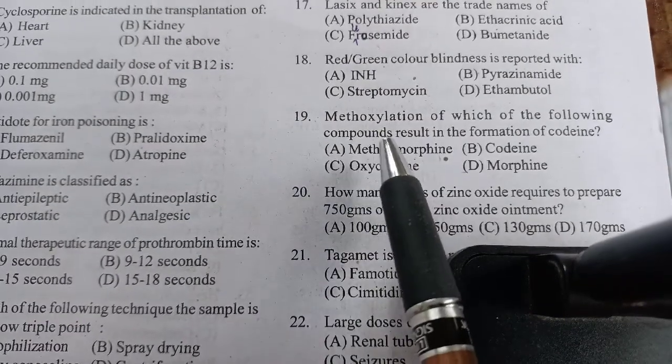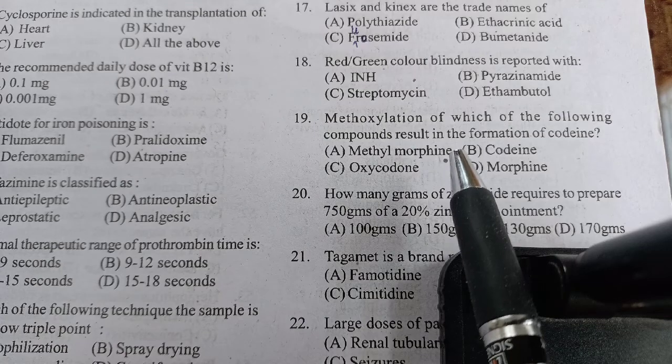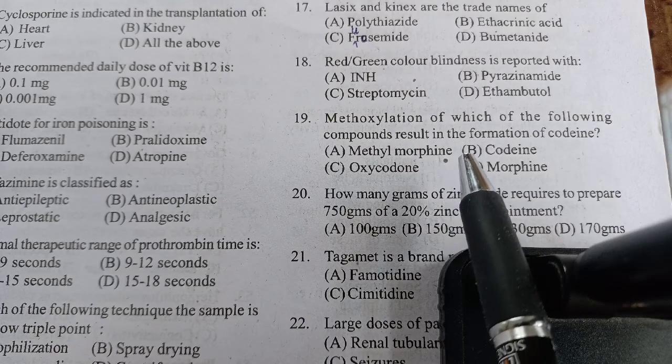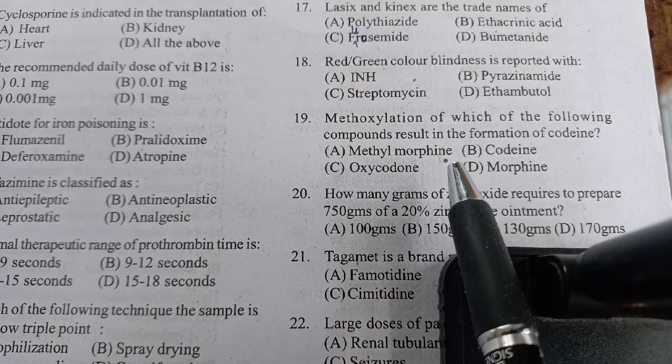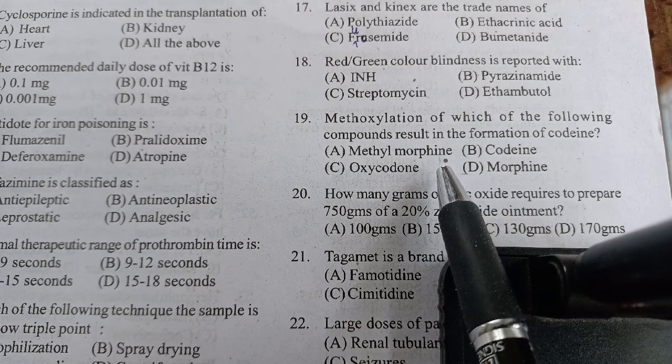Moving on to the next question. Methylation of which of the following compounds results in the formation of codeine? Methylmorphine, codeine, oxycodone, morphine. The answer is option D, morphine. The methylation of morphine results in the formation of codeine.